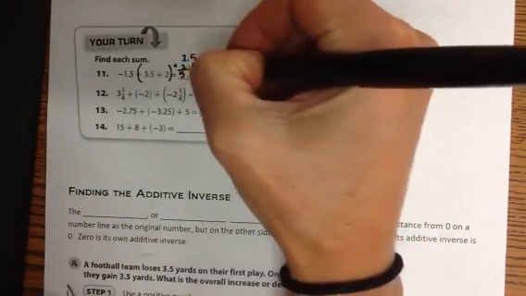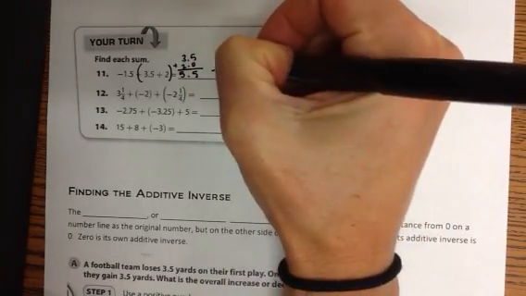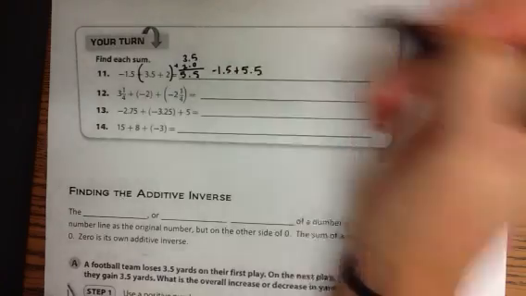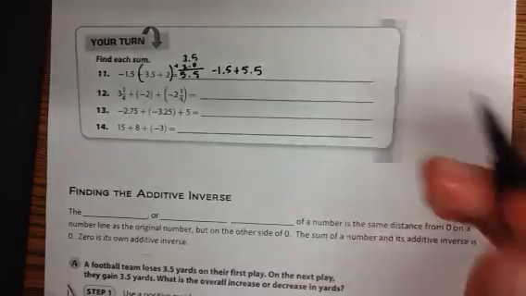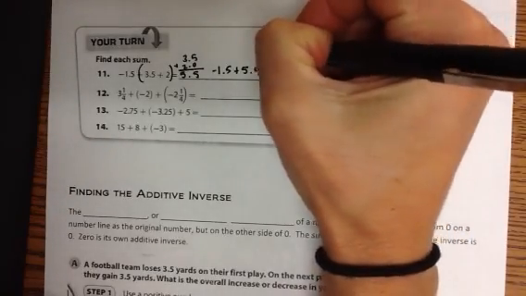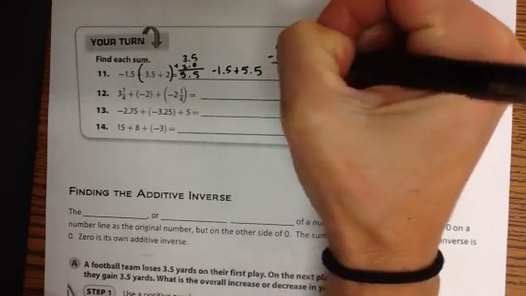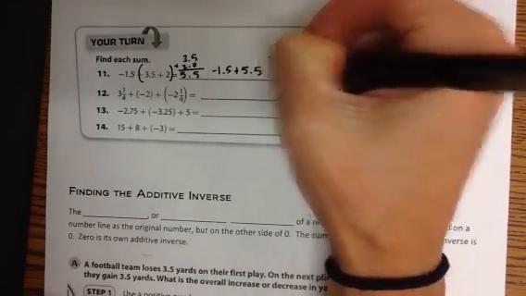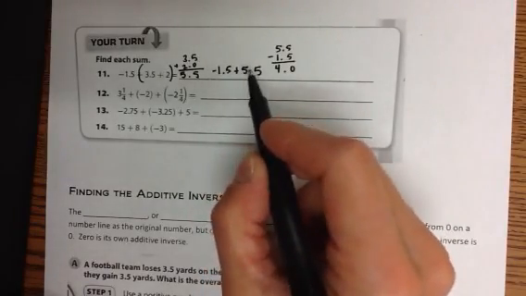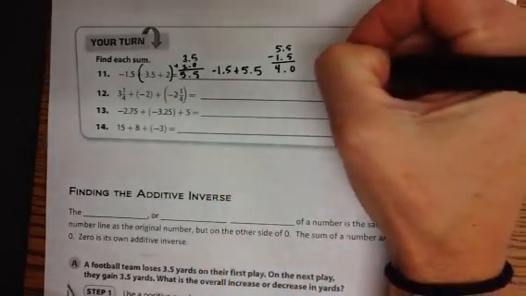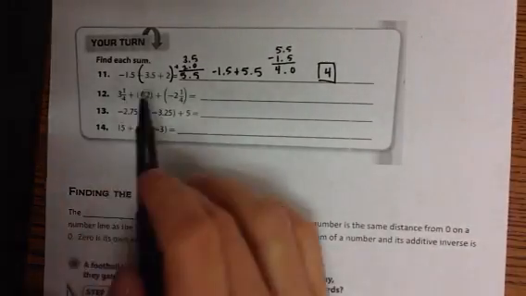I have negative 1 5/10 plus 5 5/10. My signs are different. I have a positive and a negative, so I need to subtract. What's 5 5/10 minus 1 5/10? 4. And which number is greater, the positive or negative? The positive has the greater absolute value. So my answer is 4.